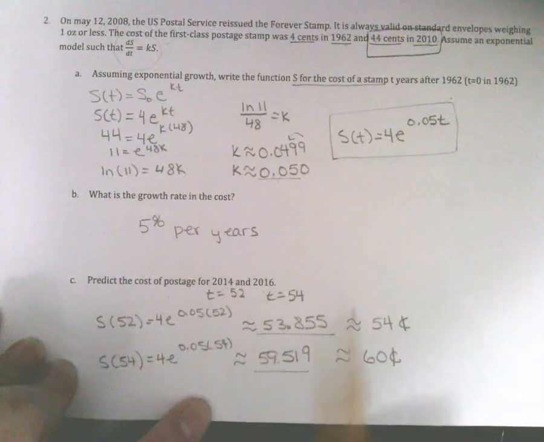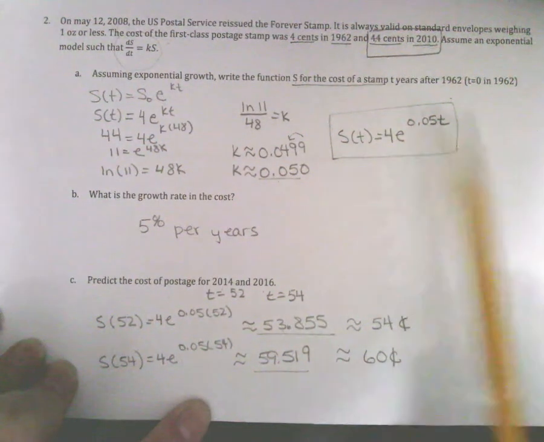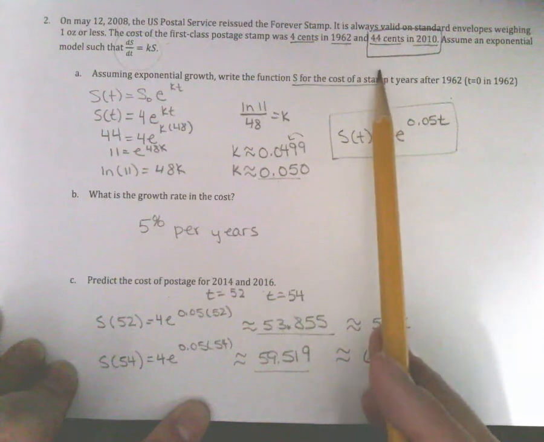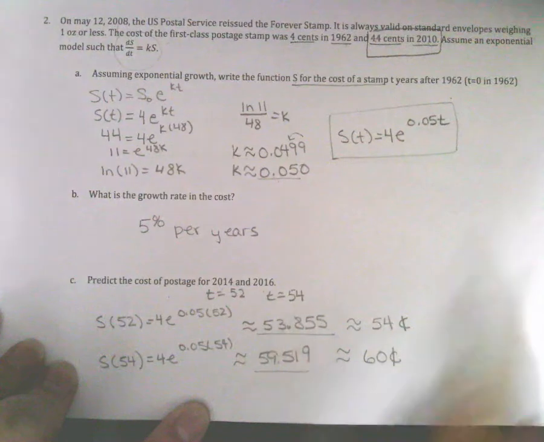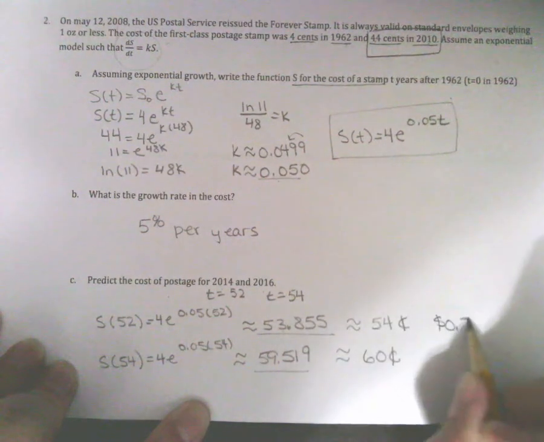Now, if this was in dollars, we would round to the nearest cent. So we'd round to 2 decimal places. But since the question was in cents, we don't round to any decimal places because this is already technically 2 decimal places because it's $0.54.